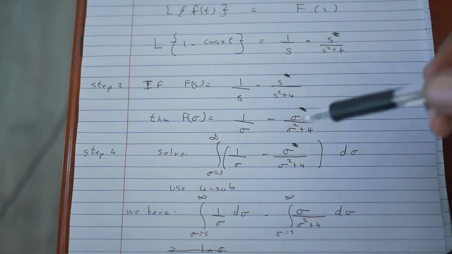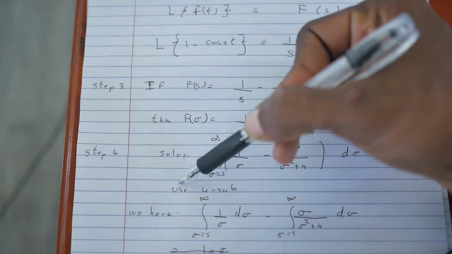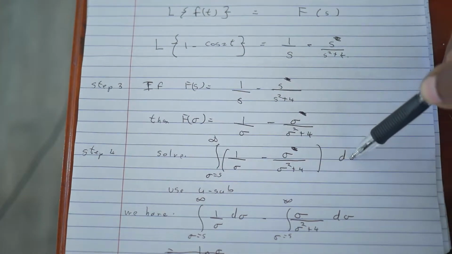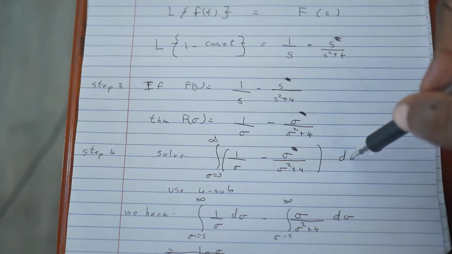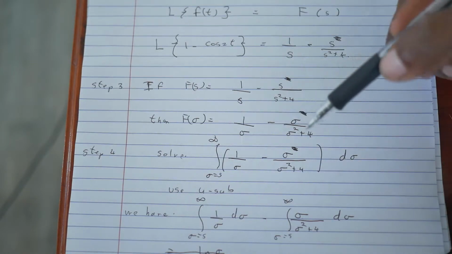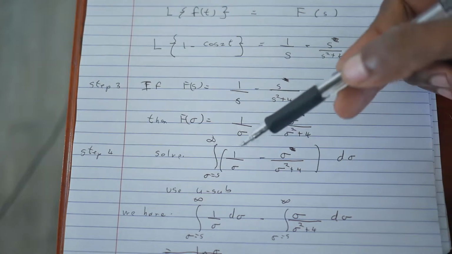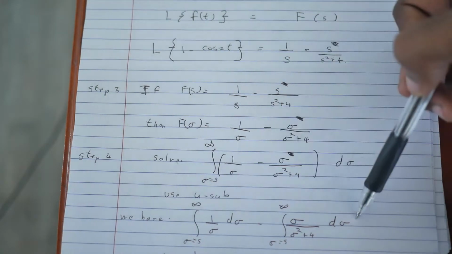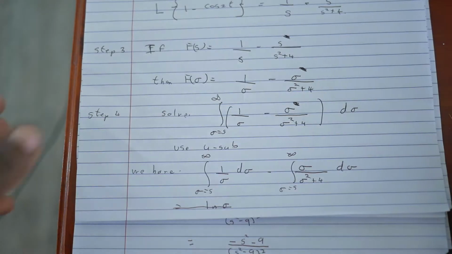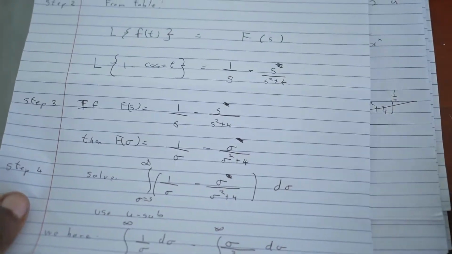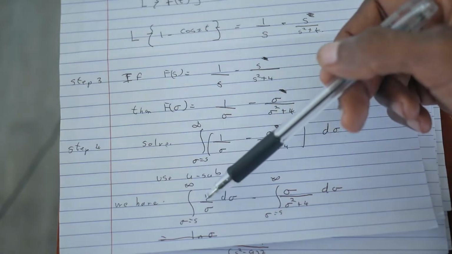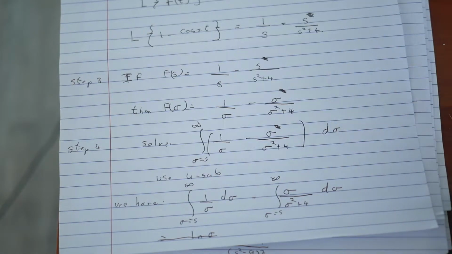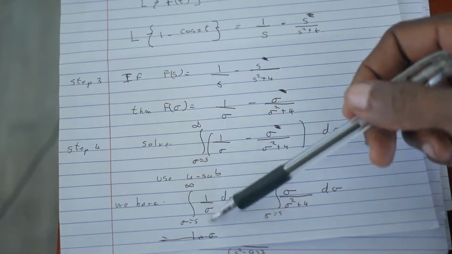Now, the first thing I did, don't worry with this line as yet. The first thing I did is to split the integration to make it kind of simpler to see. So I just multiplied d sigma by this and d sigma by this, and just split the integral. Good. Now, we know if we integrate 1 over x with respect to x, it's just ln x. So this part is easy.